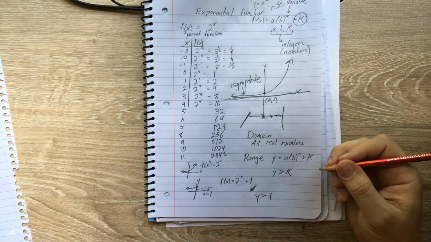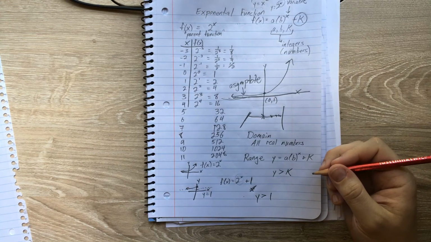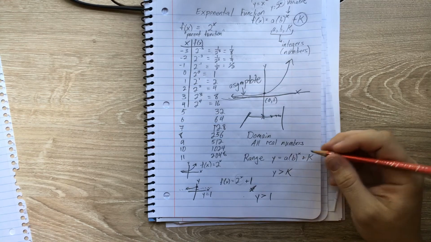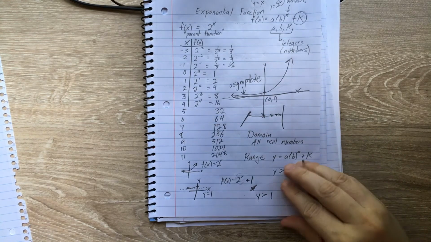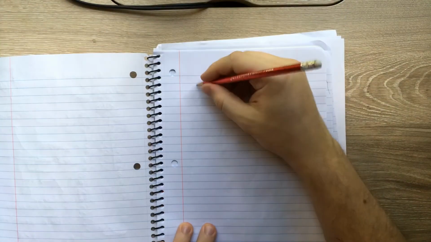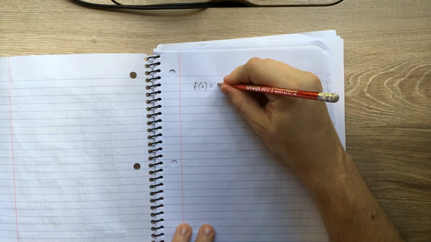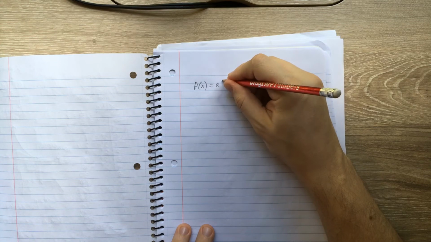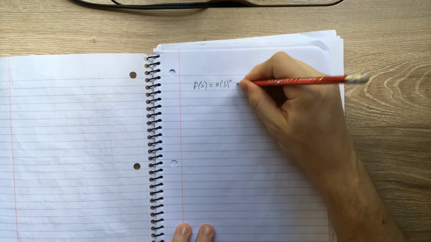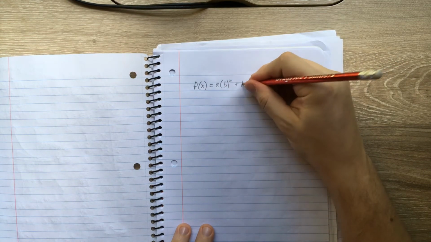And there's one exception to that, and that is if a just happens to be negative. So if, let me just go here, I'll write this again, f of x equals a times b raised to the x plus k.